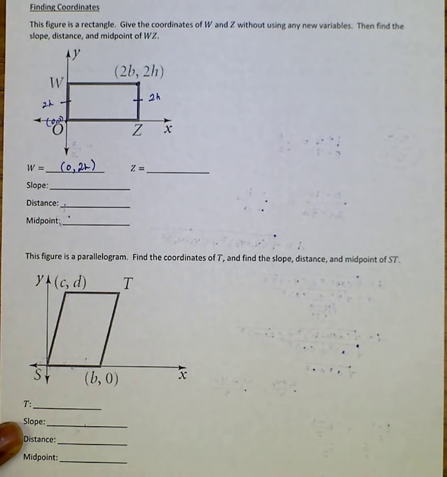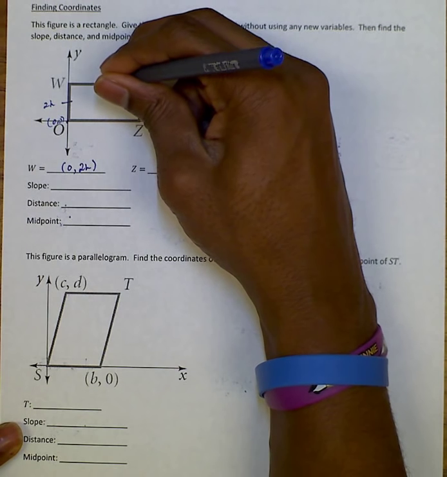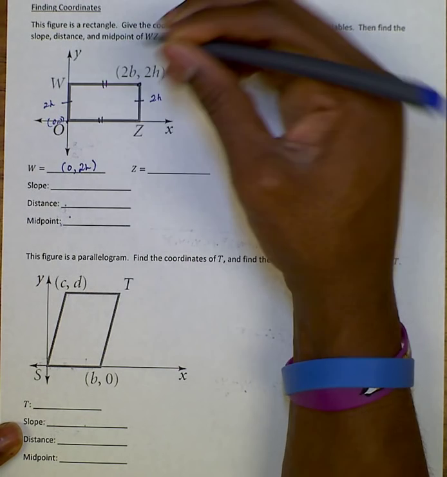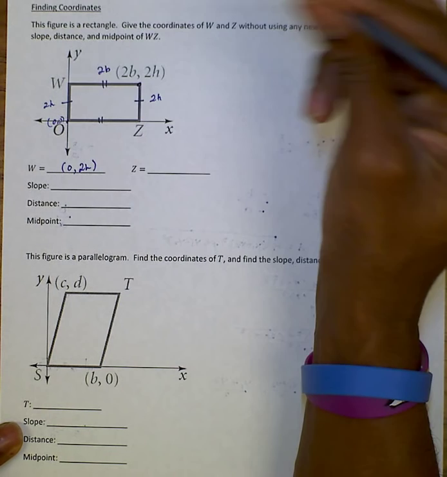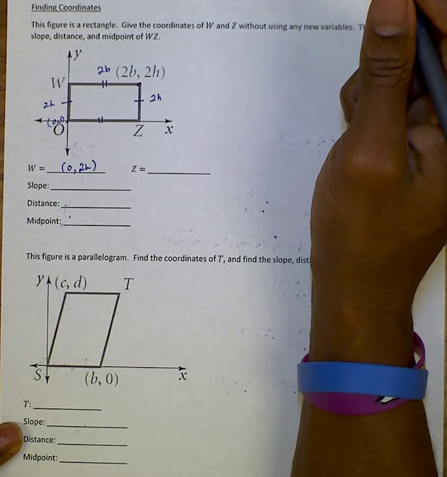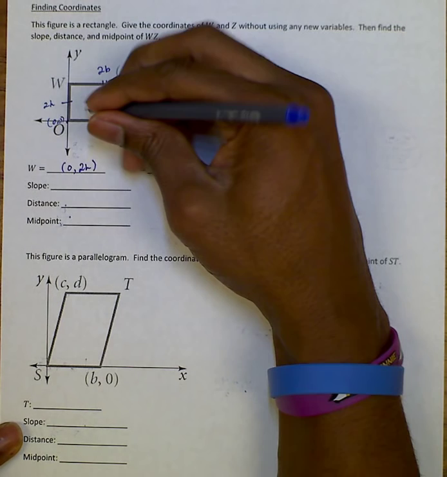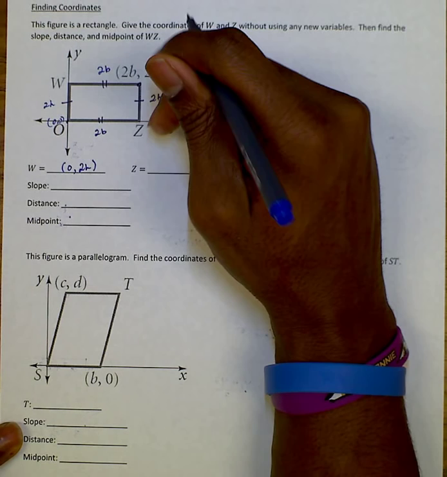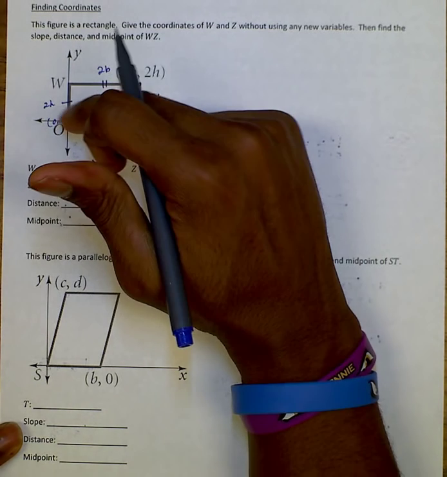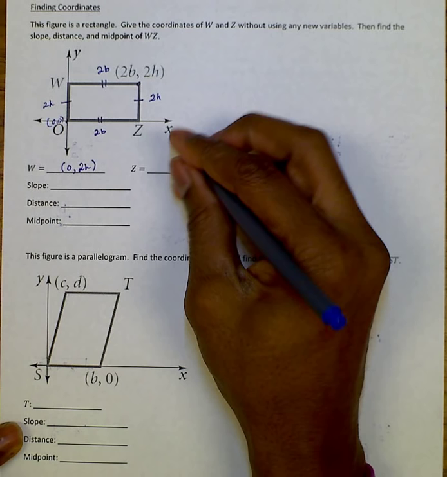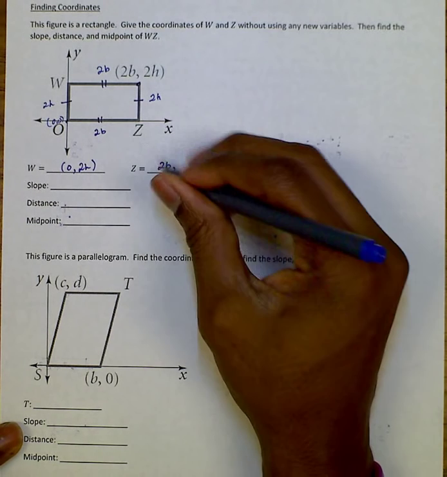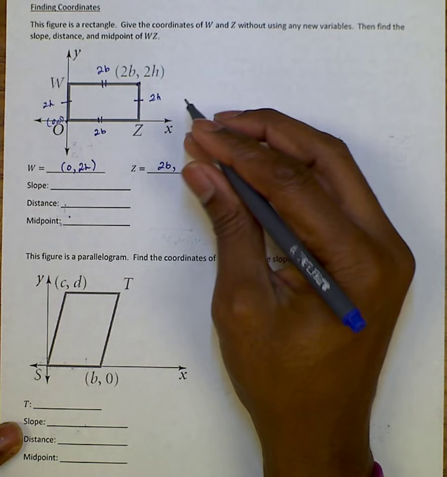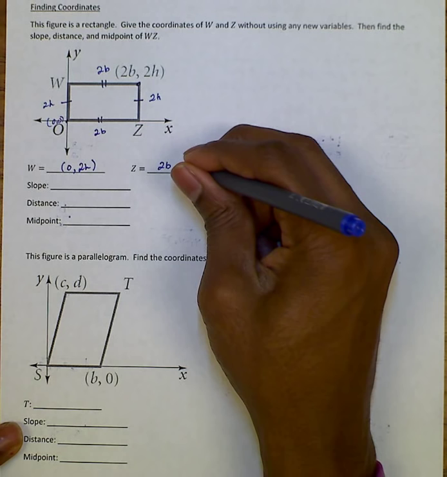For Z, again, it's a rectangle, so we know that the opposite sides have to be congruent. How long is this side? Well, they tell us that it's 2b. Okay. How long must this side be then? Well, it has to be 2b as well. Okay. So we started at 0 and we went right 2b. That affects the x-coordinate, and so the new x-coordinate is 2b. How far up and down did we go? None. We didn't change that. So it started at 0, it ends at 0.